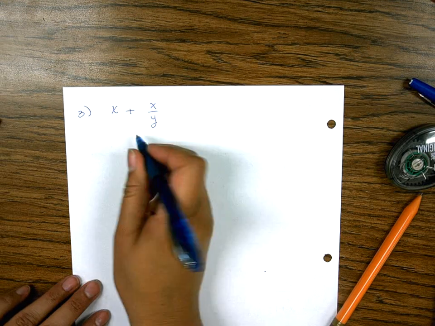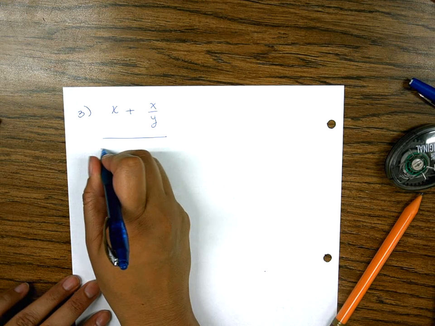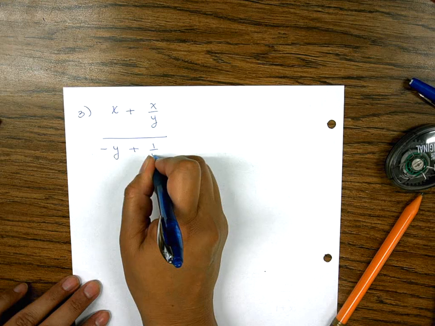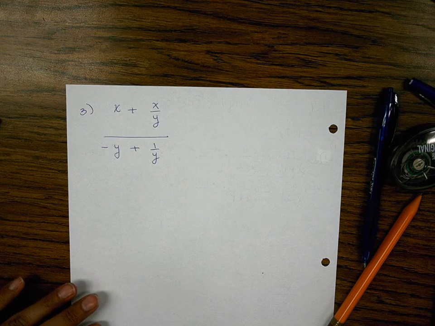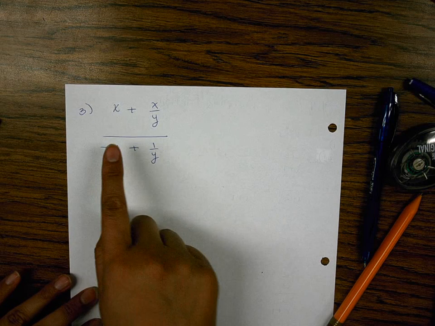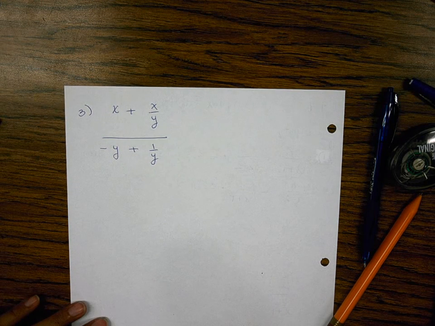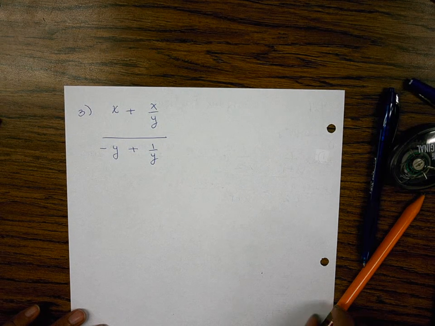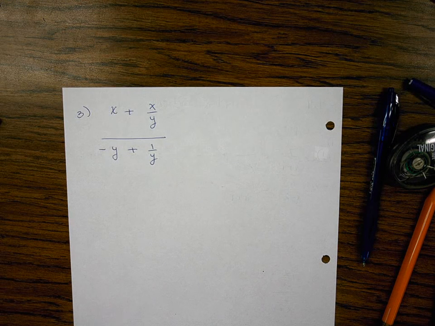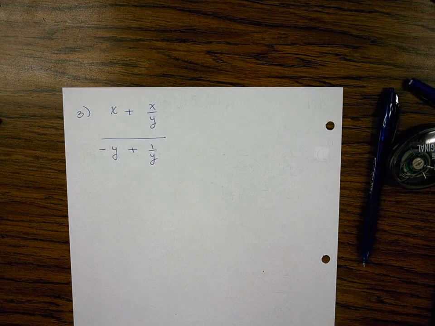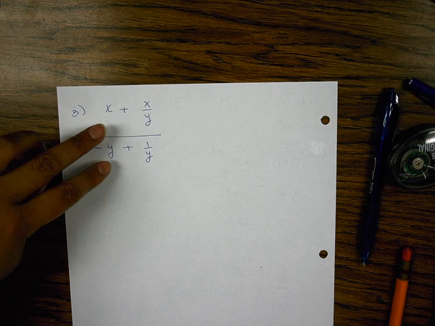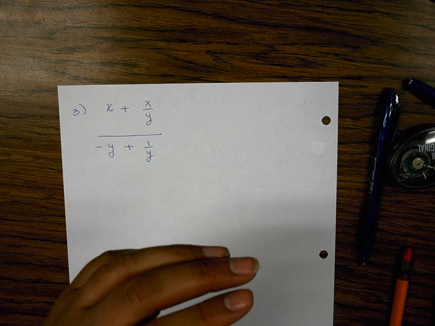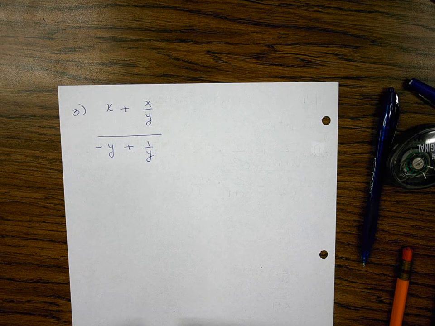x plus x over y, all over negative y plus 1 over y. All right, x plus x over y all over negative y plus 1 over y. Okay, so remember what I said earlier about making everything a fraction first? You do want to make these fractions.